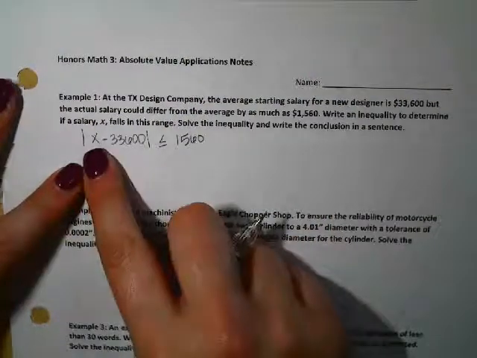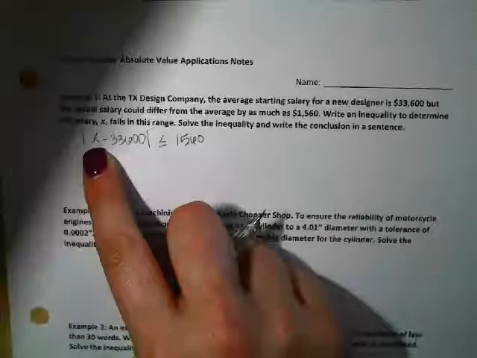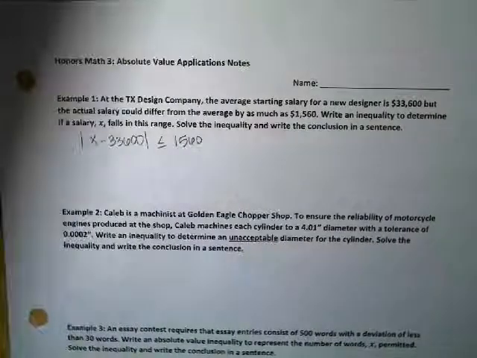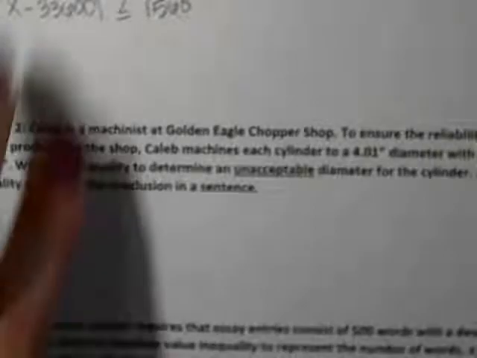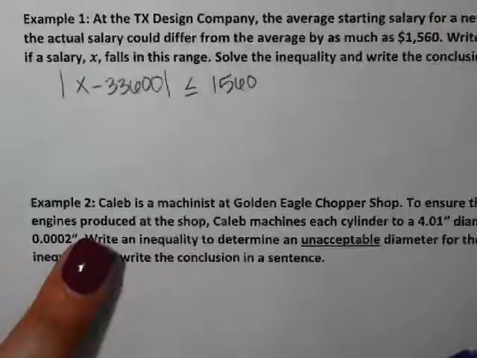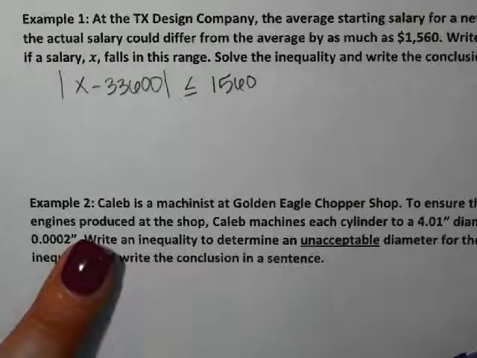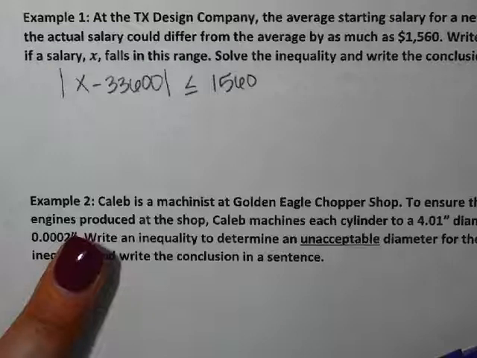So x represents the actual, yeah, hold on, zoom in, hold on, I can do this, and then you're like, Mr. Rice, I got further away. Now it's not terribly zoomed in. Perfect. Is that better? Okay.